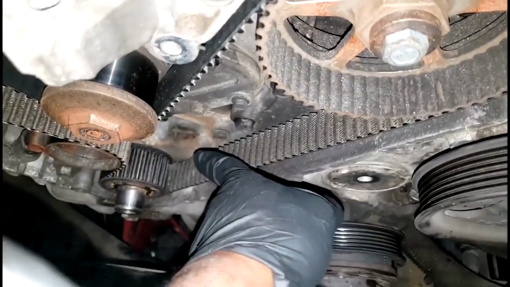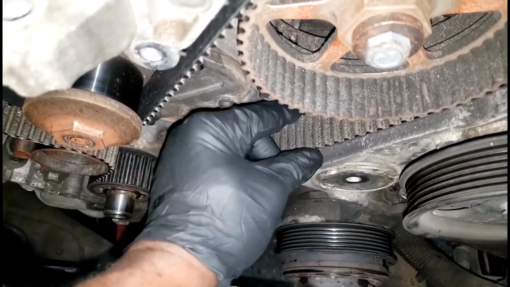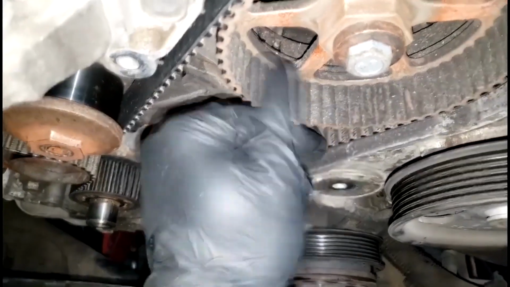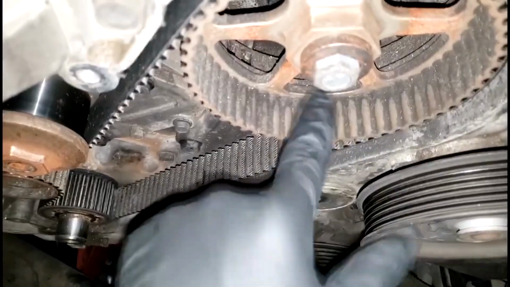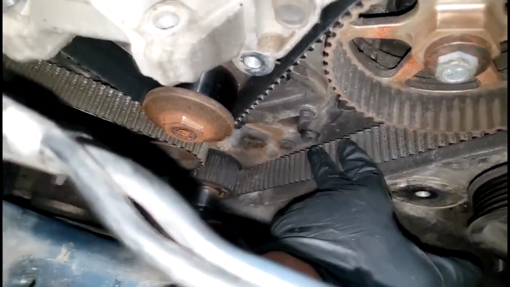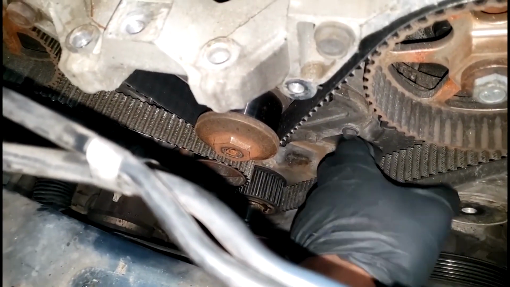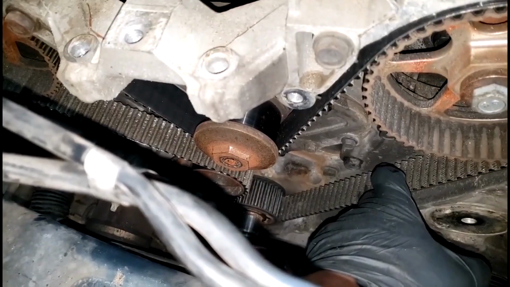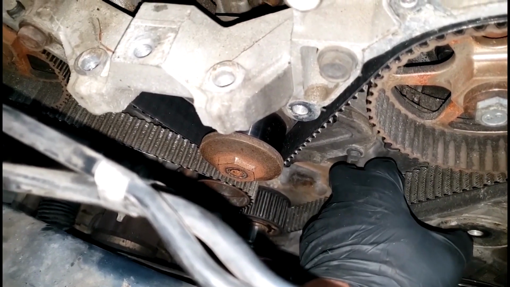It likely would have spun on the crankshaft, because look, these teeth are so freaking brittle. I can pull them off, and all this little stuff right here is belt rubber shavings from the belt. So quite frankly, I don't think the customer ever would have got the water pump done had it not leaked. So basically, this leaking saved the customer their engine.